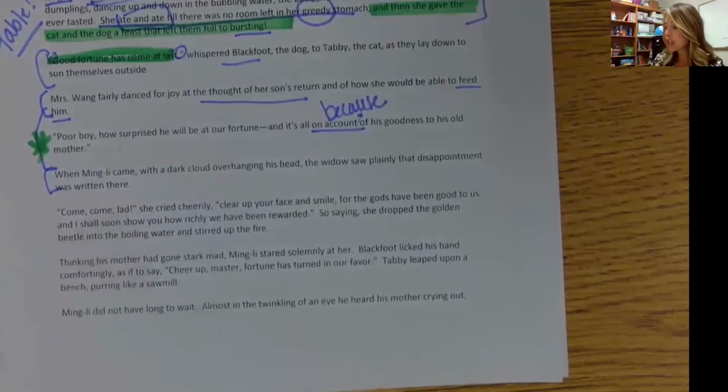Come, come, lad, she cried cheerily. Clear up your face and smile, for the gods have been good to us, and I shall soon show you how richly we have been rewarded. So saying, she dropped the golden beetle into the boiling water and stirred up the fire.